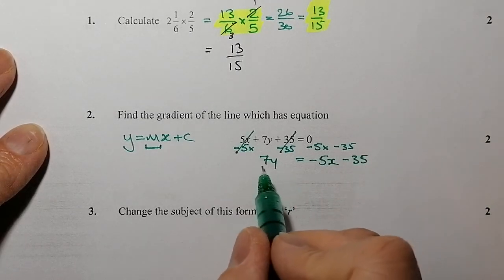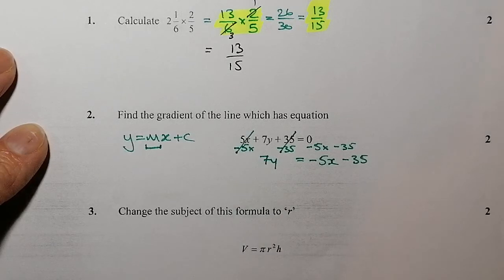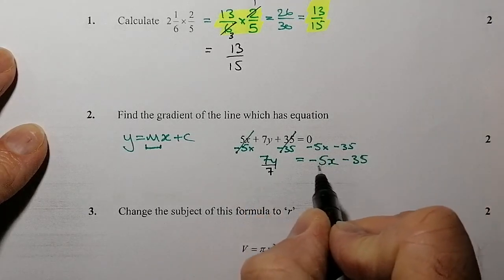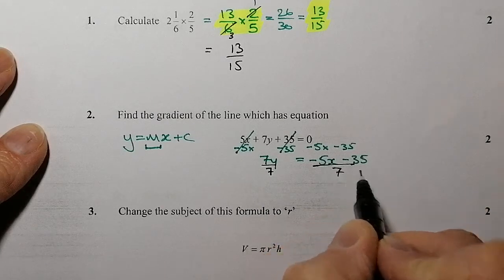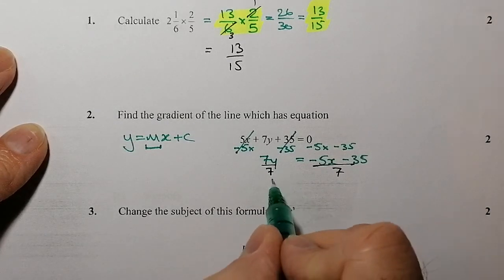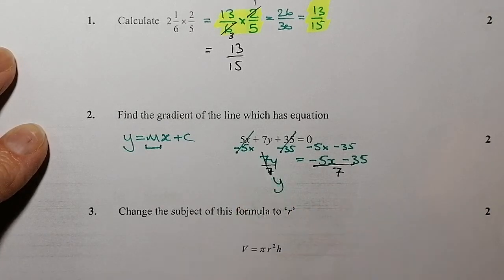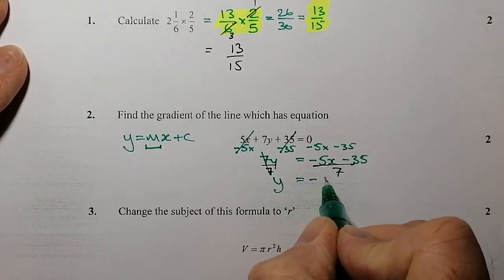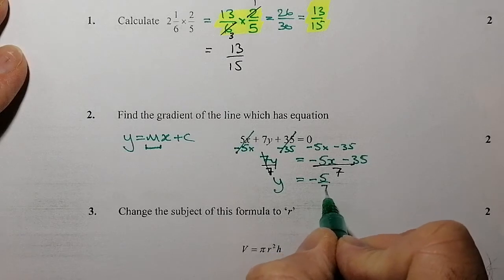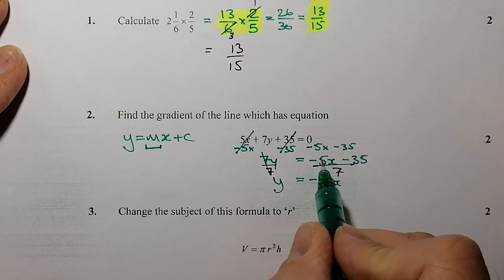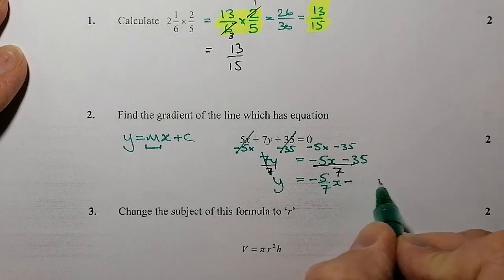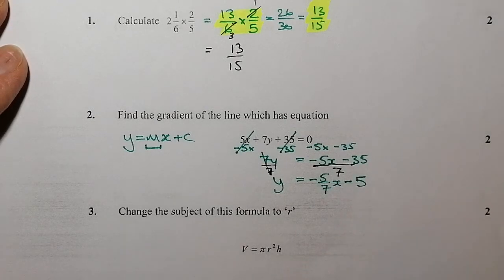Right, the only thing I've got left to do is to get rid of this 7, and what we're going to do there is divide both sides by 7. So divide all of this by 7 as well, and we'll get our answer. Eliminating the 7s, y is equal to minus 5 upon 7 x. I'm dividing that by 7, and I'm going to divide this by 7 as well. That's going to leave me with a minus 5 at the end here.